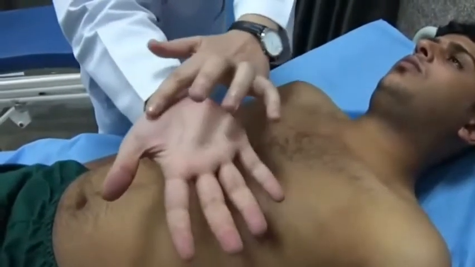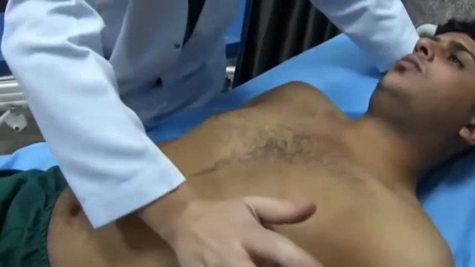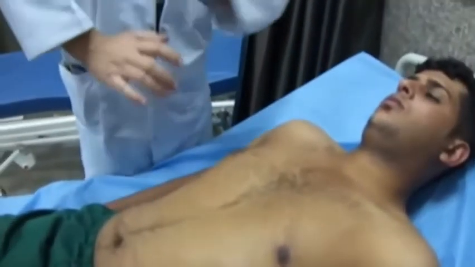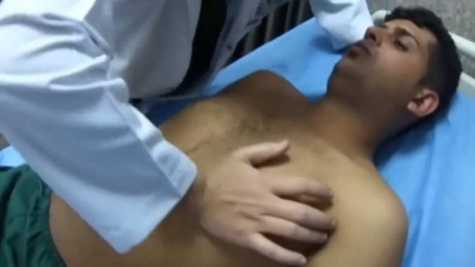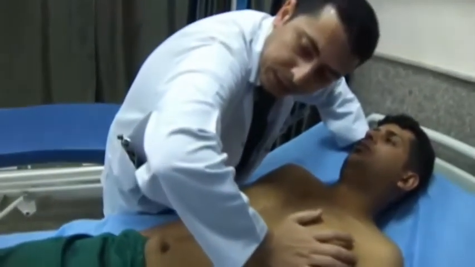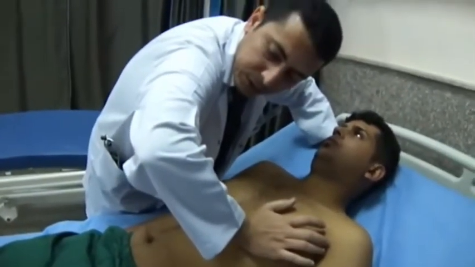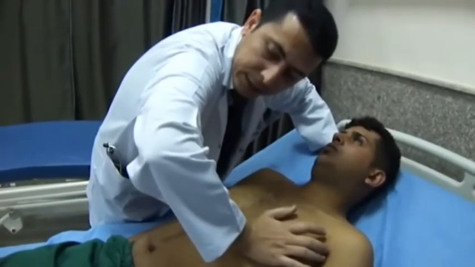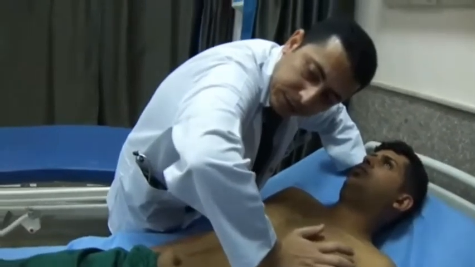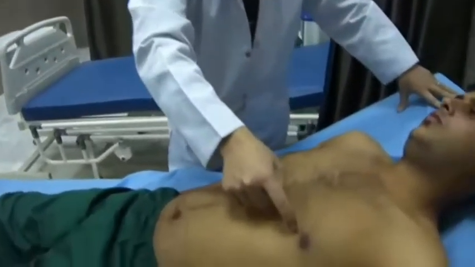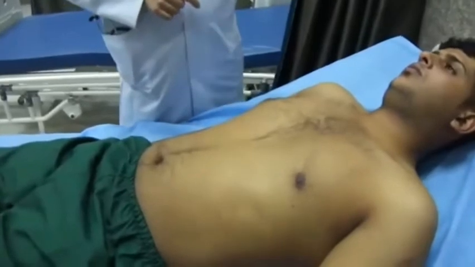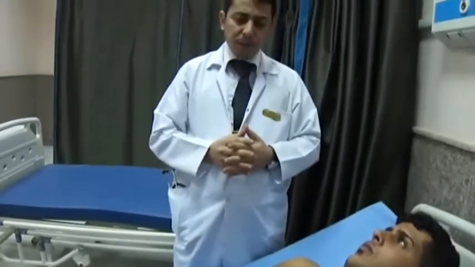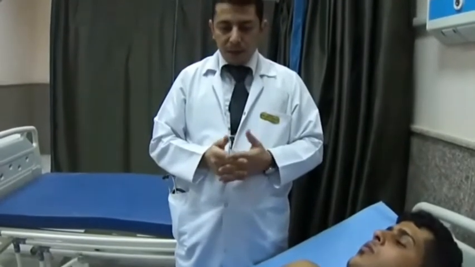I'll use the base of my palm, with my elbow flexed to 90 degrees, and I'll look at my elbow joint. If there is a lift, I'll see my hand move like this. This indicates a lift. The lift here, or the heave here, we call the apical heave, which typifies LVH.